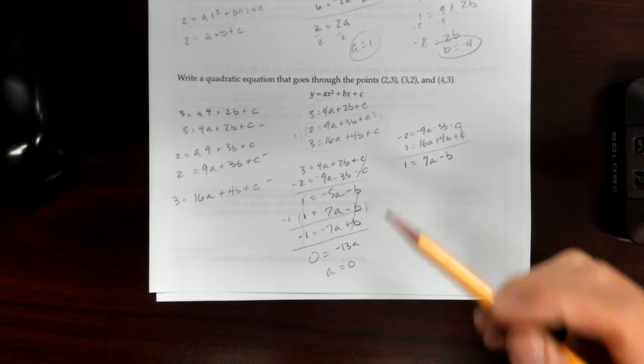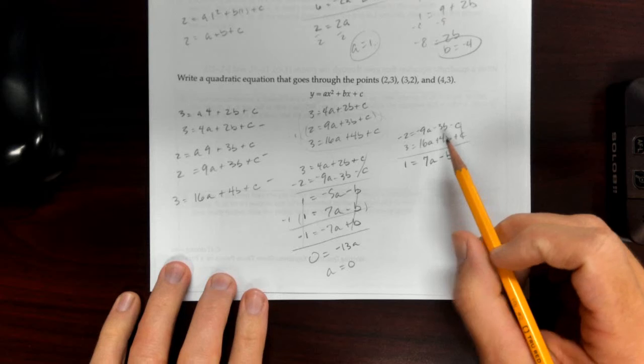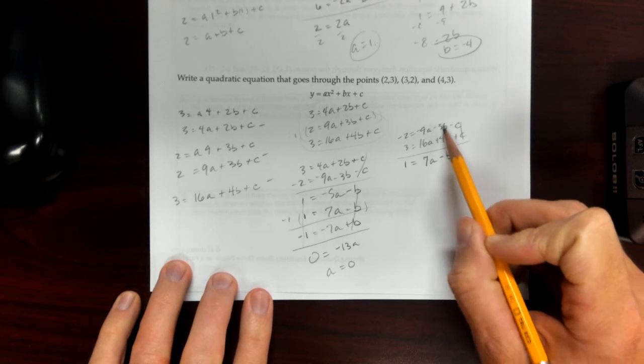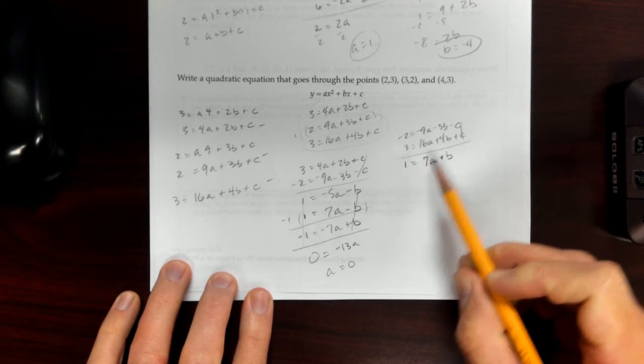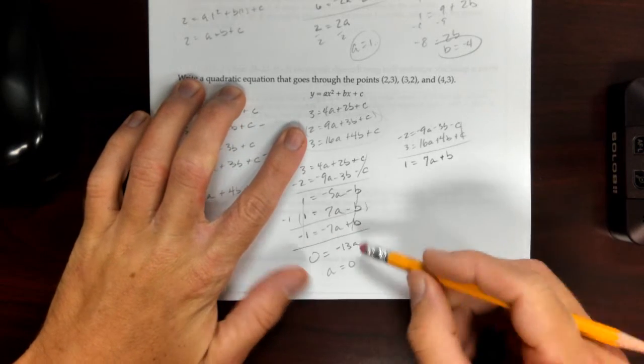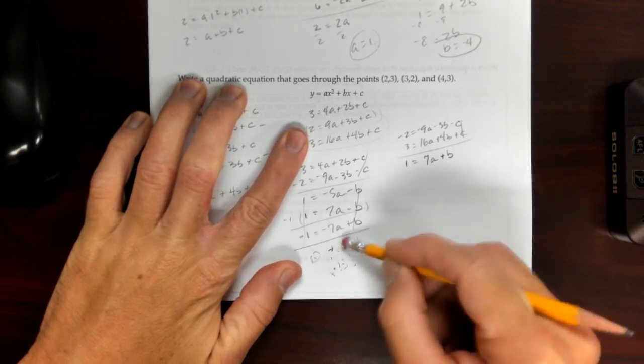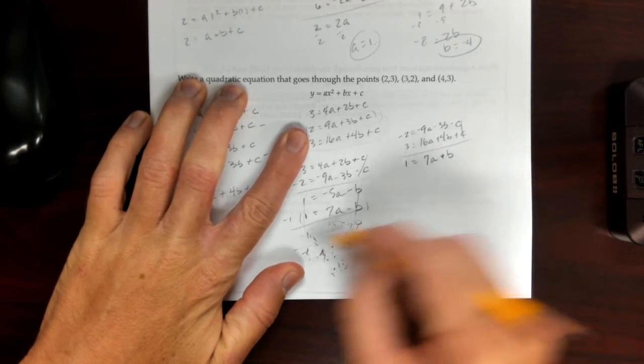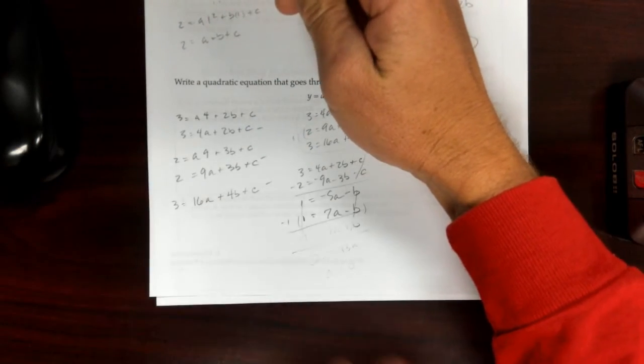Okay, sorry. I made a mistake here. So this is going to be a positive b. 4 minus 3 is a positive b. No wonder. I was wondering why that wasn't working out. So I've got 1 equals, let's erase this. My fault, guys. We all make mistakes, right?